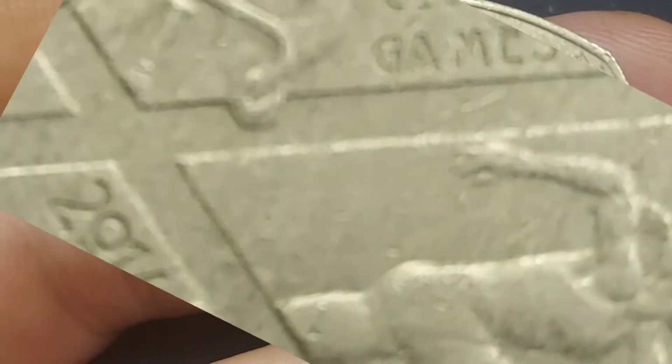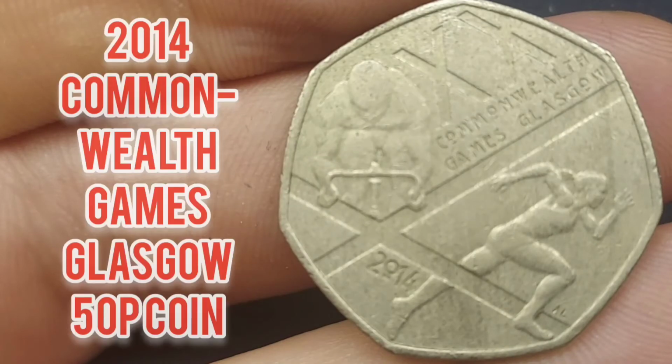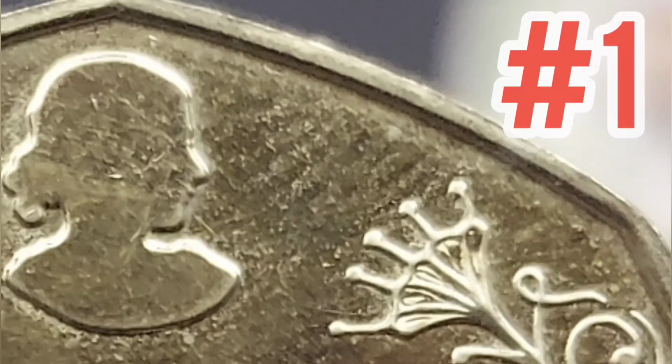We are back with close-up coins. A quick example on the screen now. If you are new to the channel, you are going to see a small segment of a UK circulated coin, and all you need to do is try and figure out what that coin is.